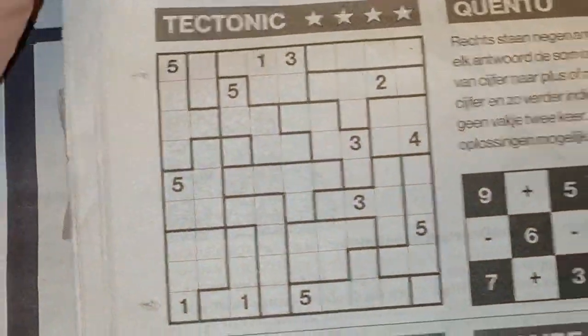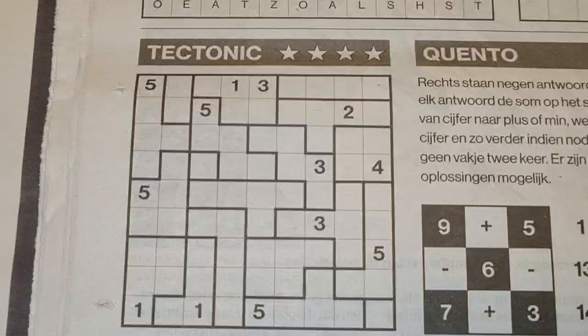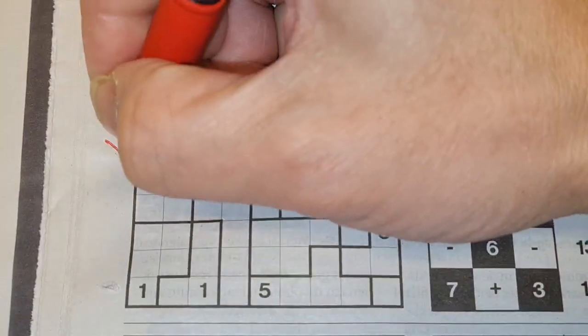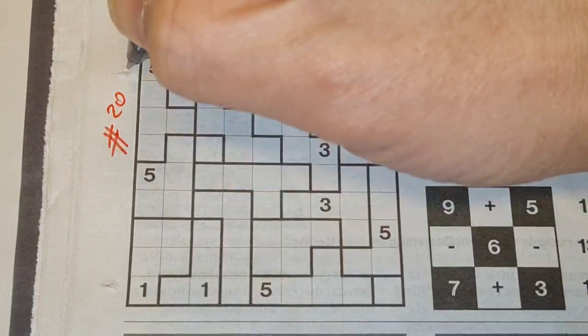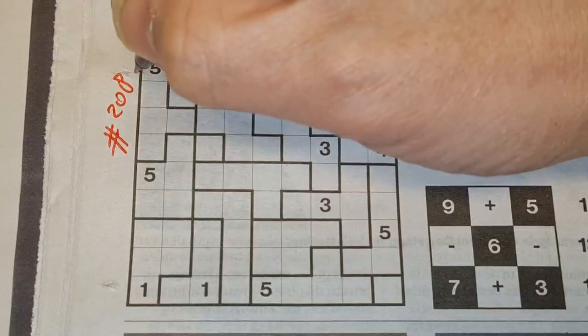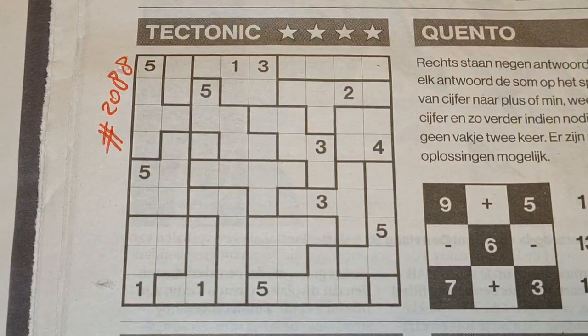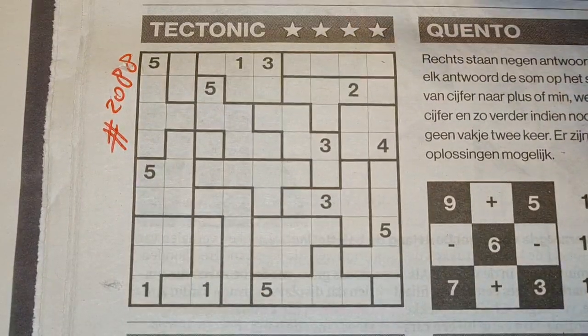And this last Sudoku, a tectonic one with 4 stars, will be number, let me write this, 2088. All right, the last Sudoku of this newspaper. All right, so let's get started.